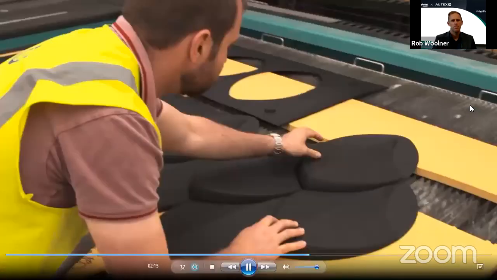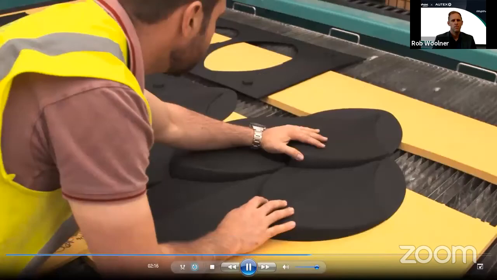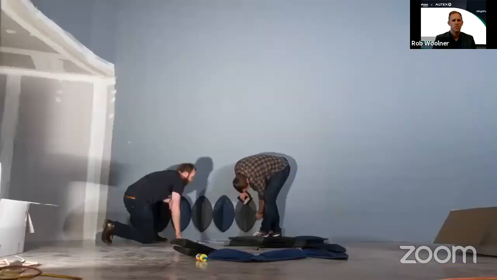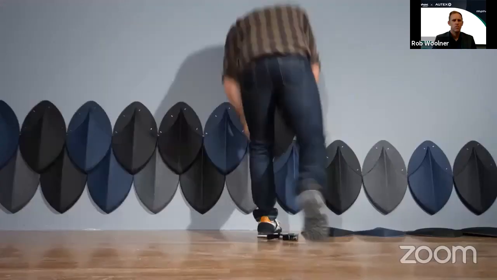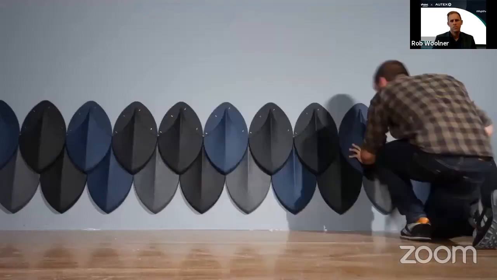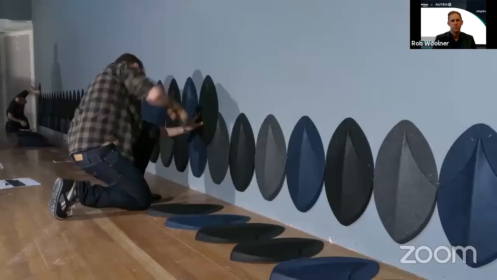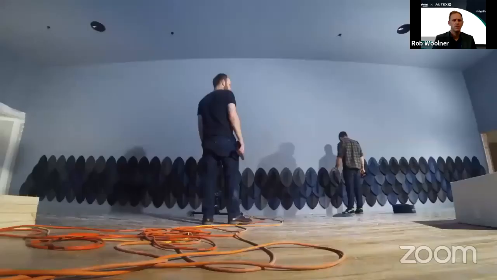AUTEX is built on a philosophy of sustainability and doing things differently and doing things right. So we choose to use more and more recycled content in our product. The products that have been used in this project are made from a high recycled content. That's PET plastics that have had a previous life, have been recycled and then reused by us. We don't add any chemicals or anything to those products so that they can be recycled post-use as well. It's a really important philosophy to what we do.